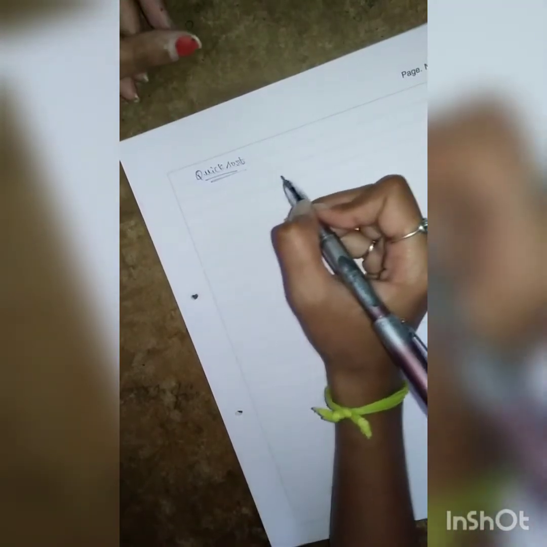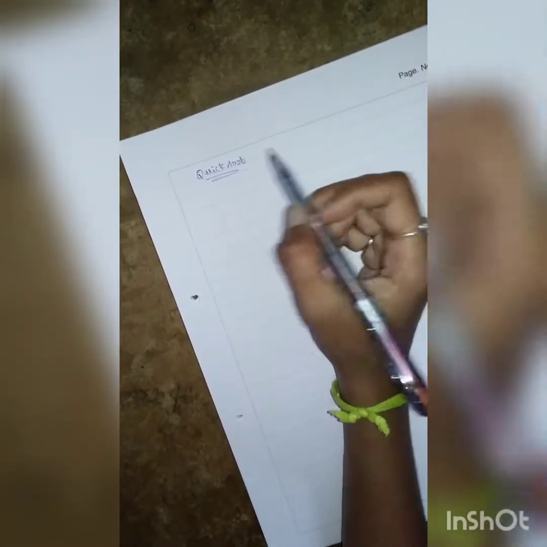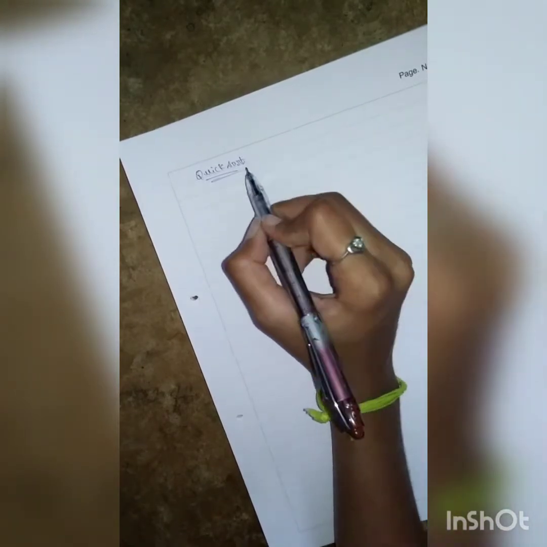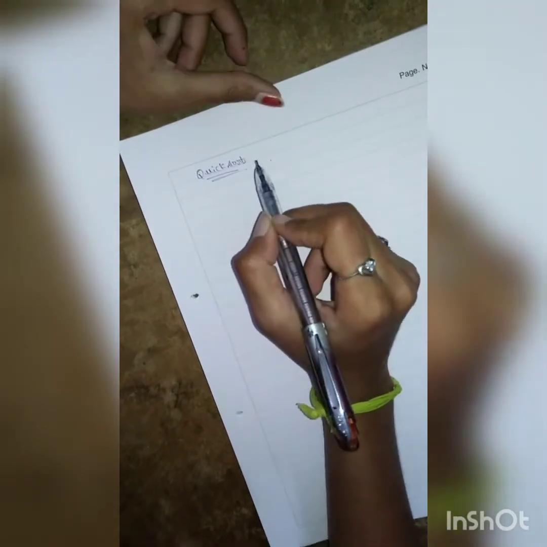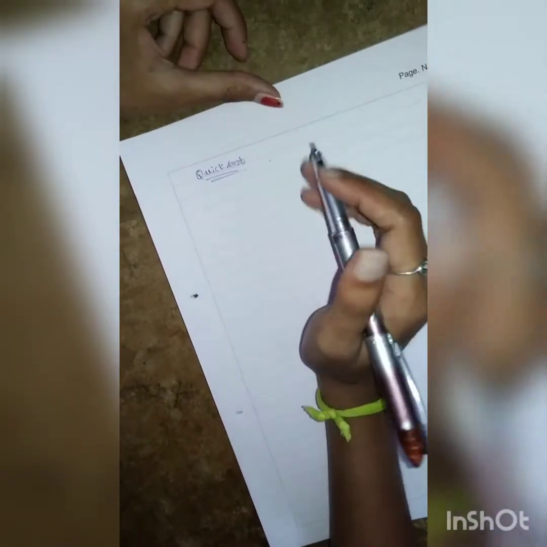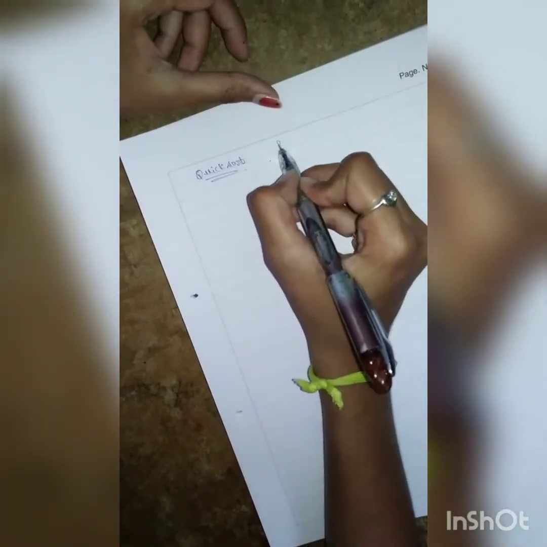Quicksort is one type of external sorting. As we said in the before tutorial, external sorting is used for sorting large amounts of elements. So quicksort is also used for dealing with large amounts of data. So in quicksort, what do we do? First, we need to choose a pivot element.